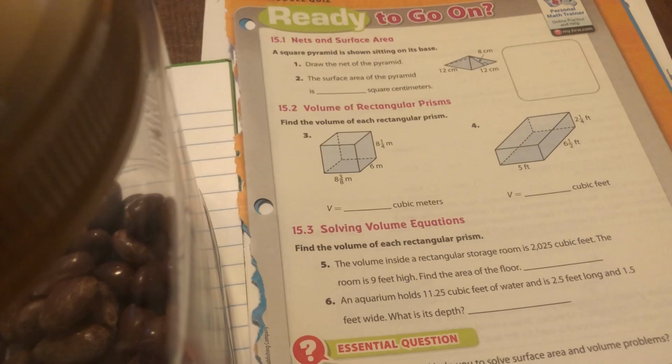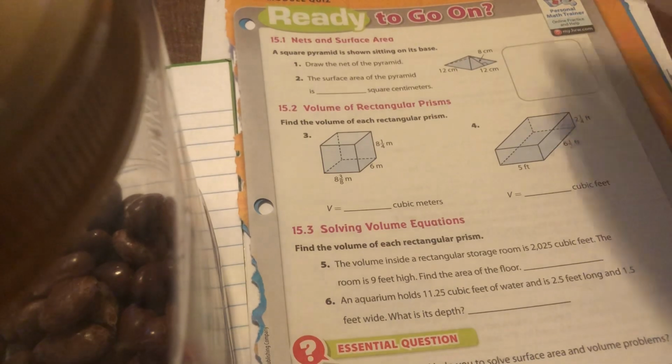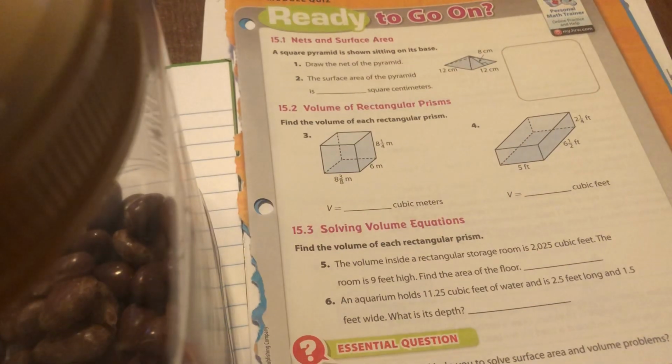We are going to do some more practice with volume, both in drawings and word problems. Let's go ahead and follow along on page 437. We're going to do problems 3 through 6, okay? So let's take a look at problem number 3. It says find the volume of each rectangular prism.